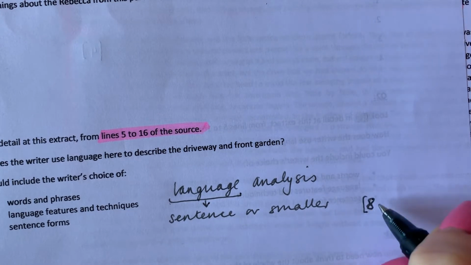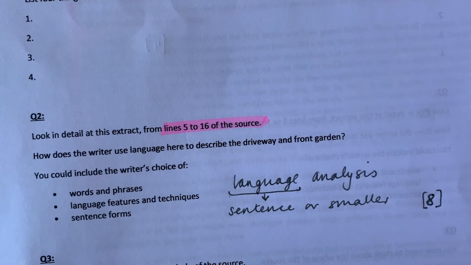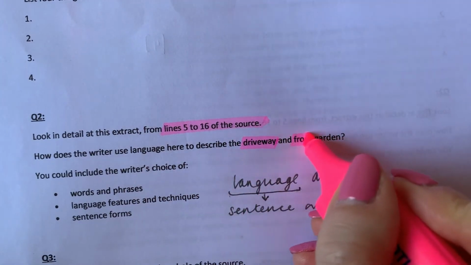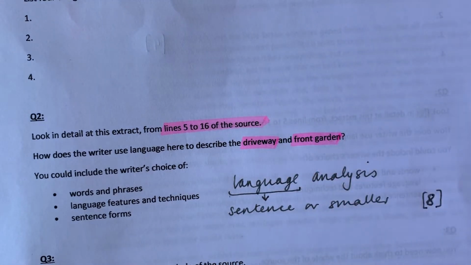It's always worth 8 marks. So you should take slightly longer on it. You'll be looking at probably around 10 minutes to answer this question. And when we go and read the paragraph in a moment, we're looking for things that describe the driveway and the front garden. Now, we all remember from reading the extract, it's quite a lot about the driveway and the front garden. So that's also a bit of a relief, because that means we'll have lots to work with.